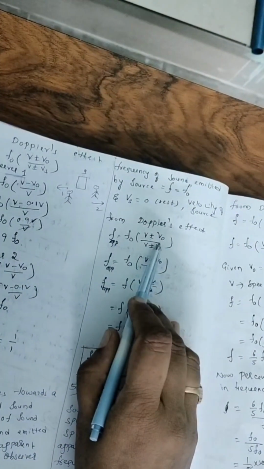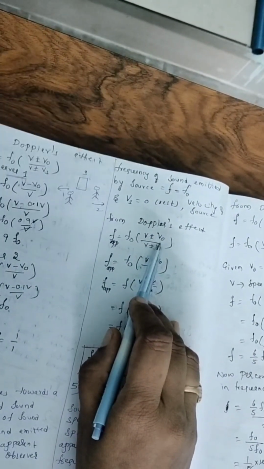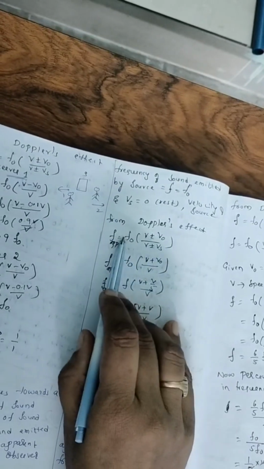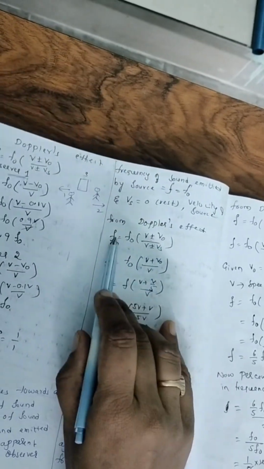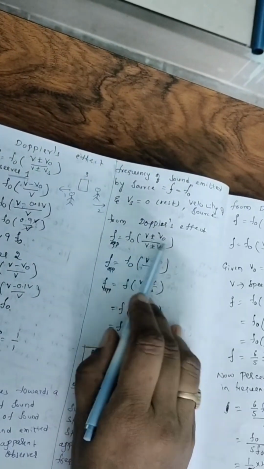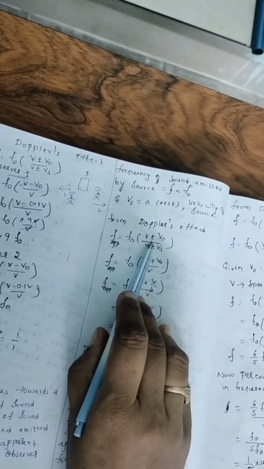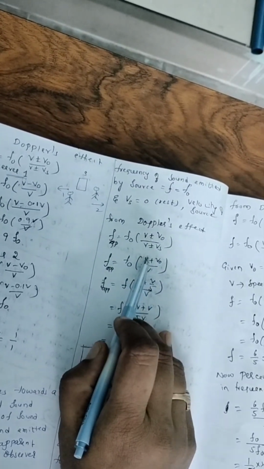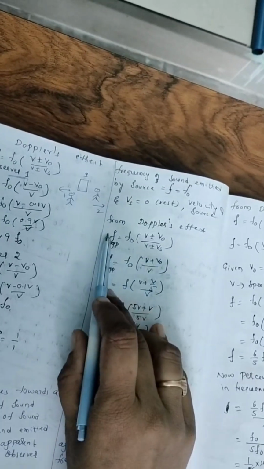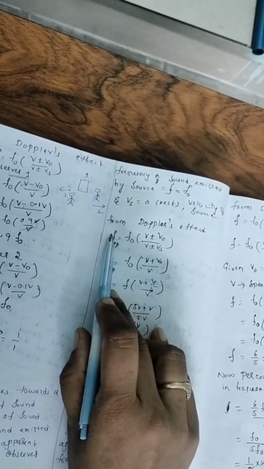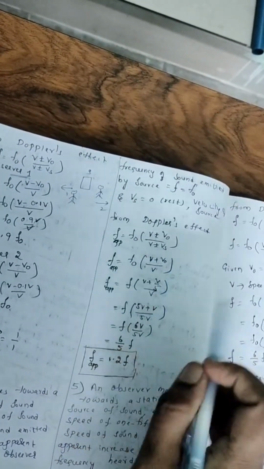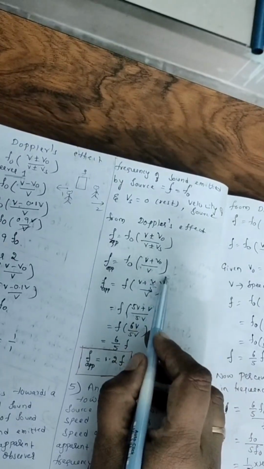Frequency increases means this is directly proportional, so you have to place plus V naught. For directly proportional, if you keep plus here, frequency increases; if you keep minus here, frequency decreases. For inversely proportional, if you keep minus, F increases; if you keep plus, F decreases. Remember this trick. So, V plus V naught by V.